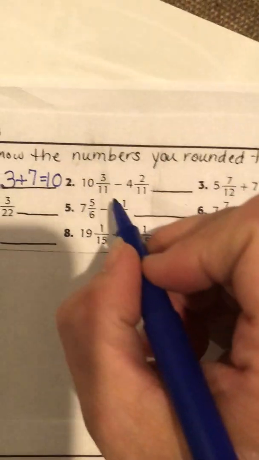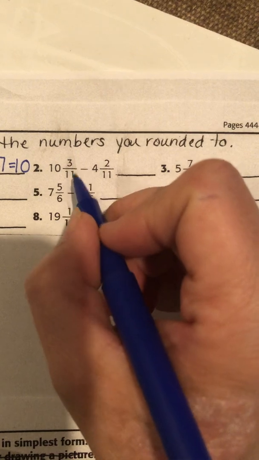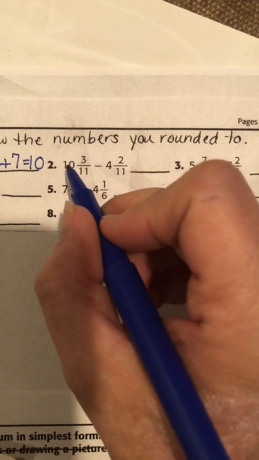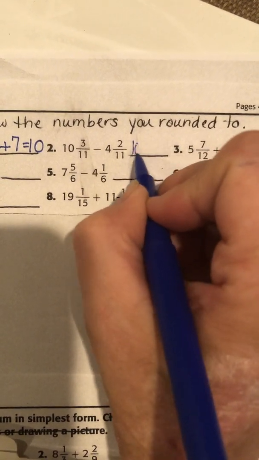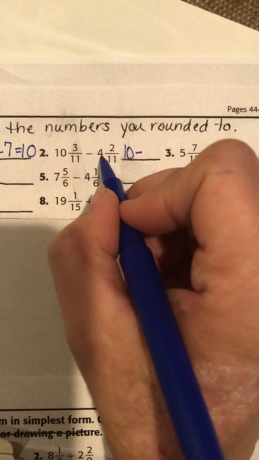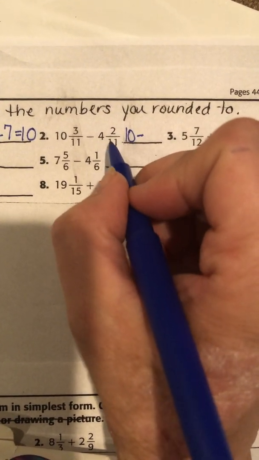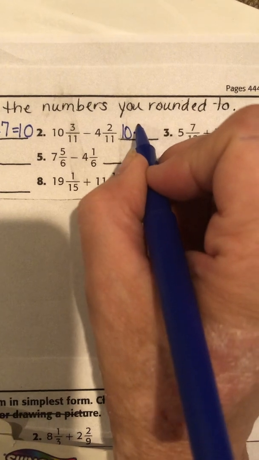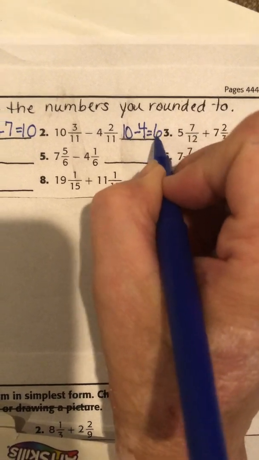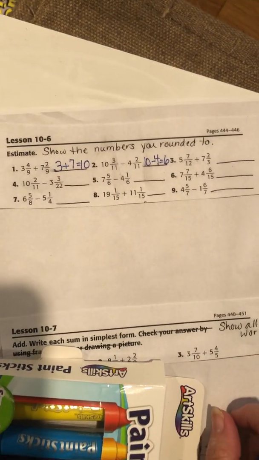And let's do one more. So 10 3/11. That's closer to 10. So I'm going to put 10 minus 4 2/11. 2/11 is closer to just 4. So 10 minus 4 is 6. Okay, those are pretty easy.